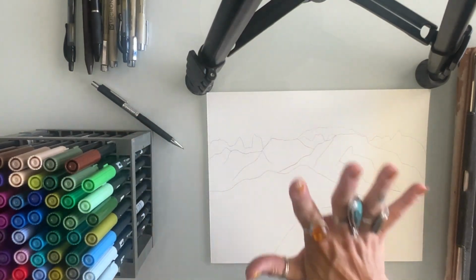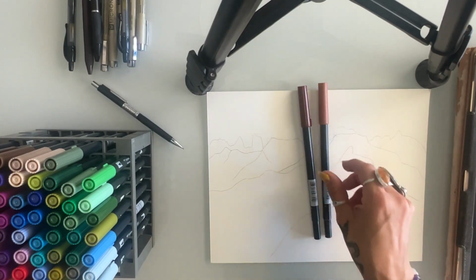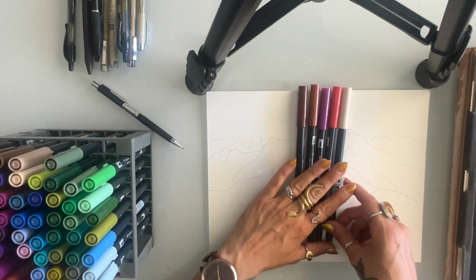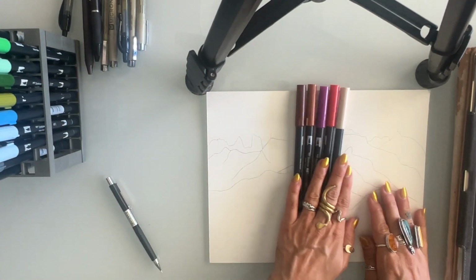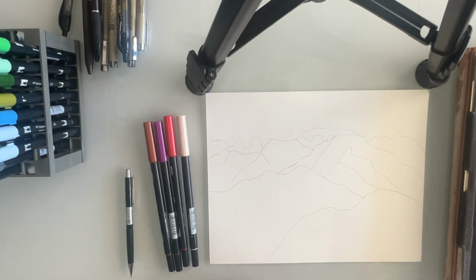Now we're going to pick our colors, three to five colors. I'm going to use a brown, a lighter brown, a purple, a red, and a light tan. You can use any colors you want. It's abstract, but we're going to accentuate the lines of sediment from the water over these areas over time.